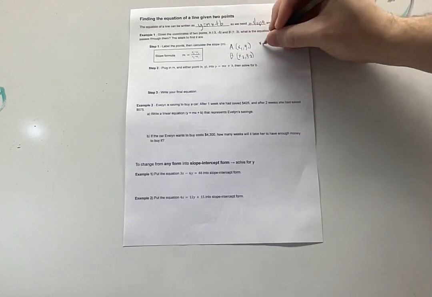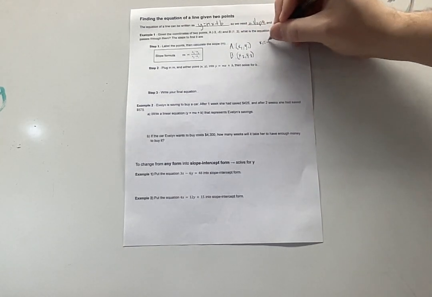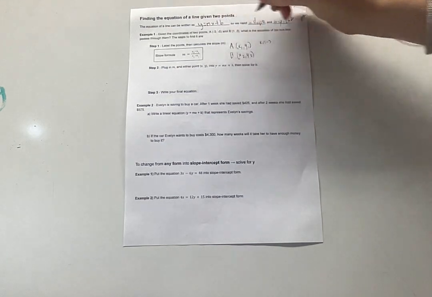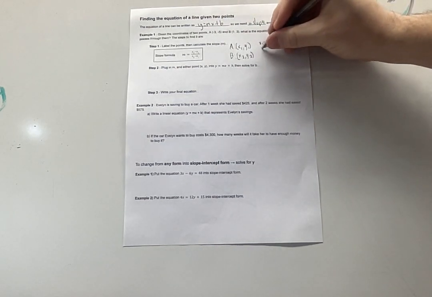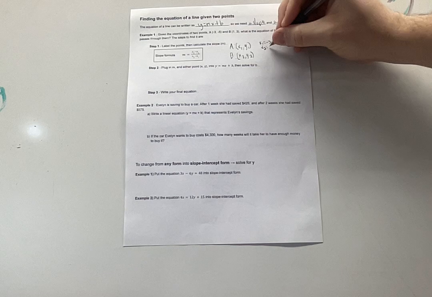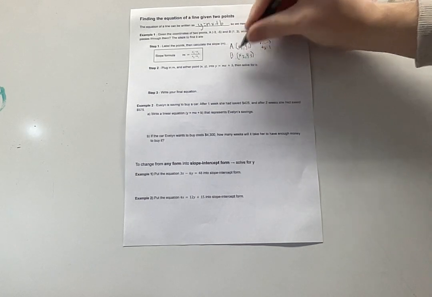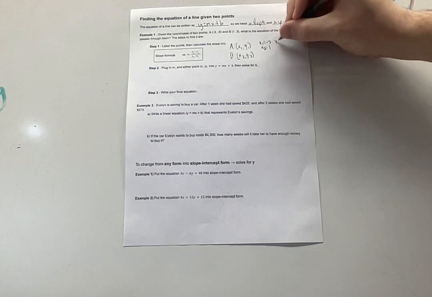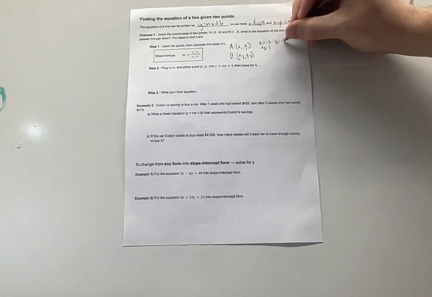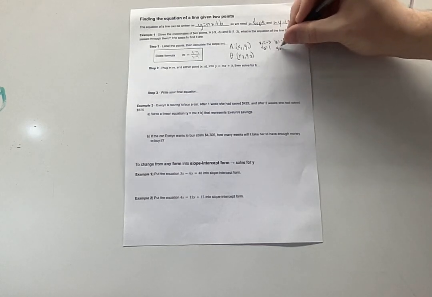So we know that x1 is equal to -3 by looking up here. x2 is equal to 1, so the x value when it pertains to point B. y1 is equal to -5. Respectively, y2 is equal to 3.